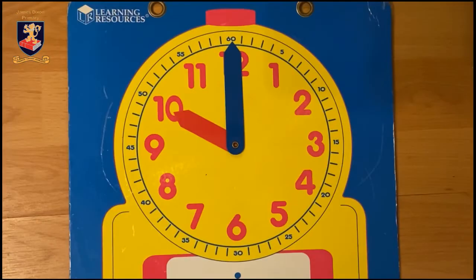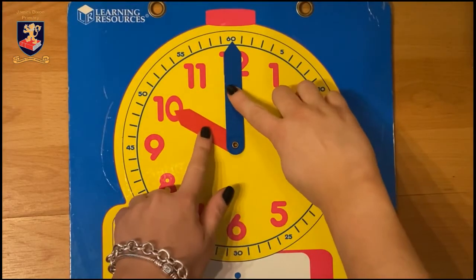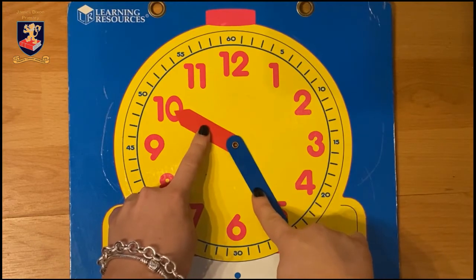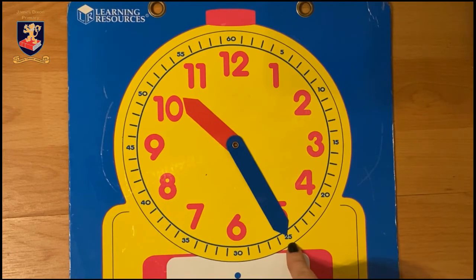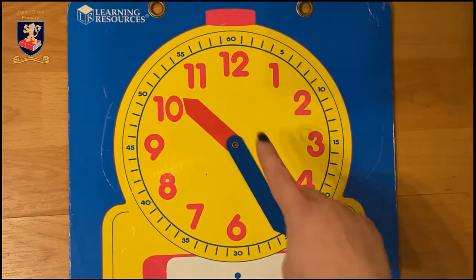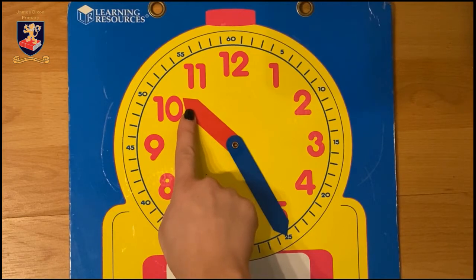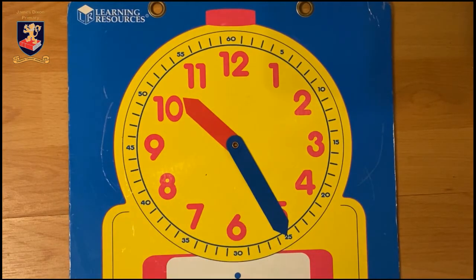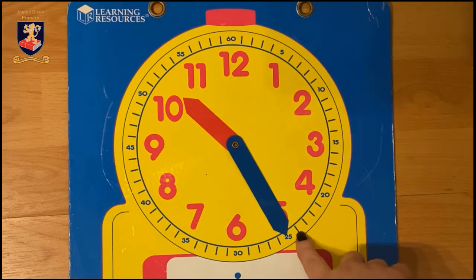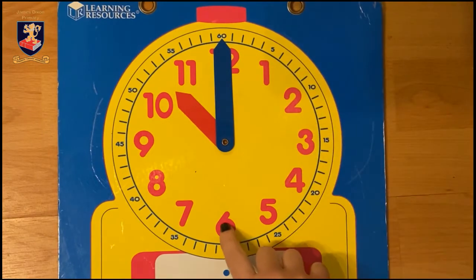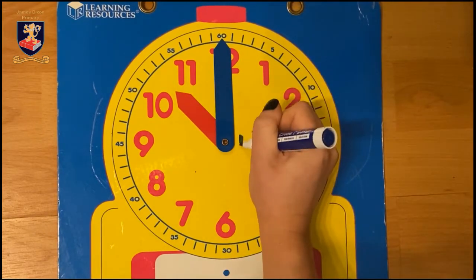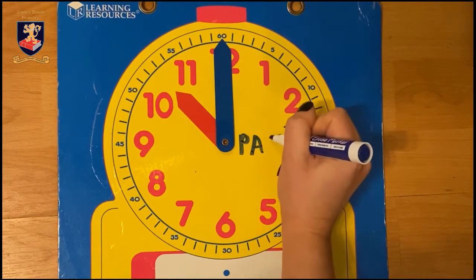This time we will start at 10 o'clock. The minute hand moves round to the number 5. 5 times 5, or 5 lots of 5, is 25. So we would say this is 25 minutes past. To find out the hour, I need to look at my hour hand. It has gone past the number 10, so we would say 25 minutes past 10. Remember, when the minute hand is in this half of the clock, we would always say it is past the hour.